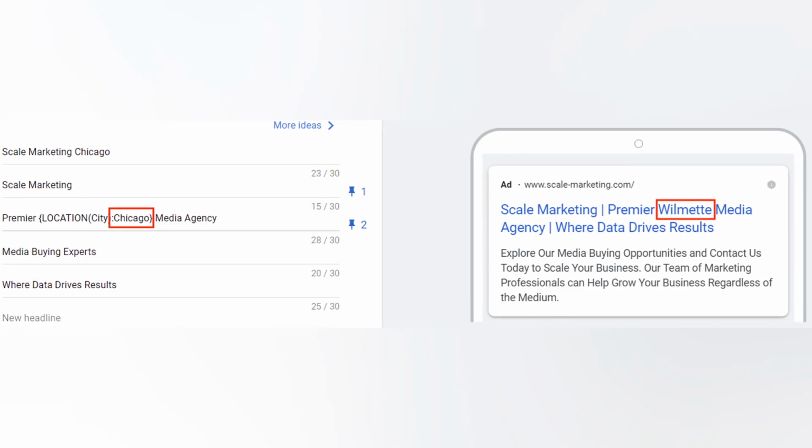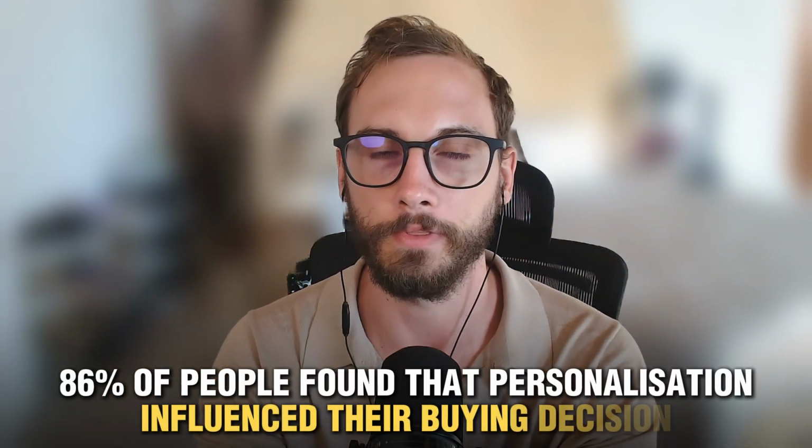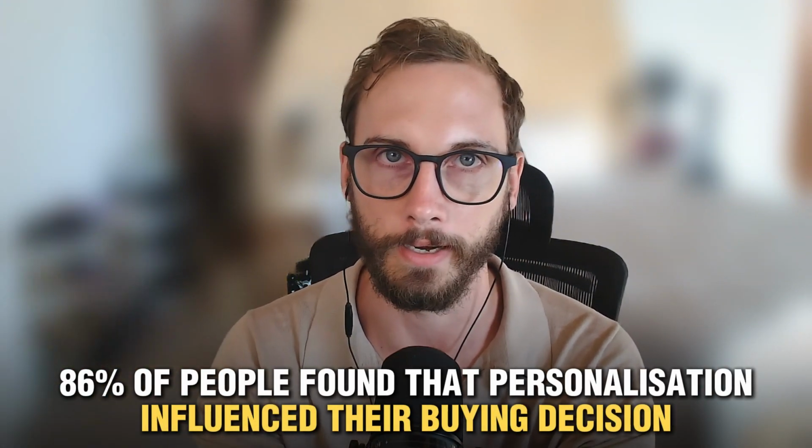Adding locations is even better. We just spoke about dynamic keywords, so let's talk about dynamic locations, which is a really cool thing. What we find is that personalization increases engagement. A study by Infosys found that 86% of people said personalization influenced their buying decision.